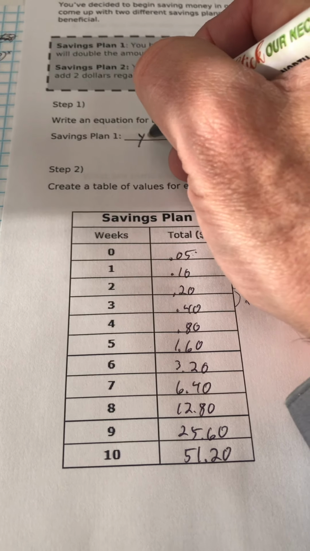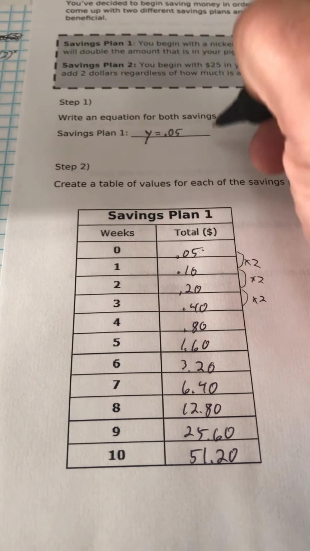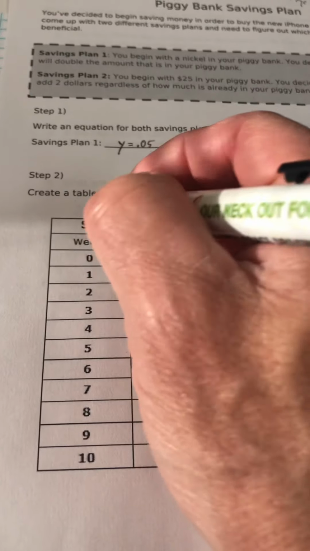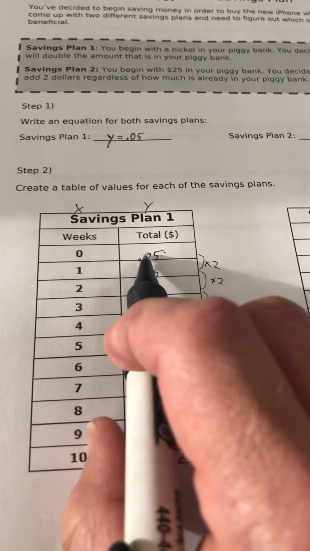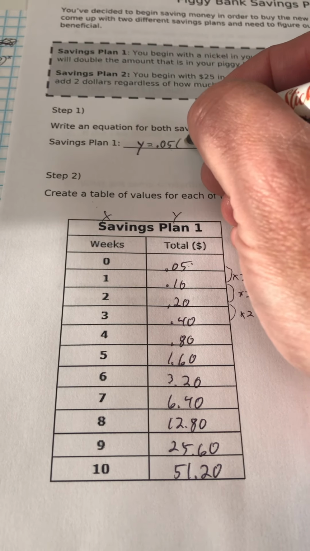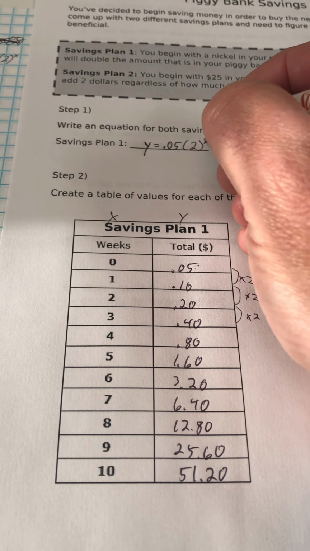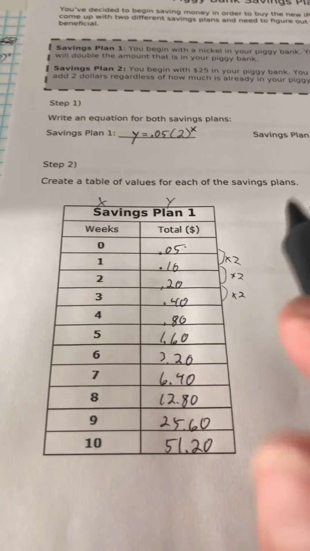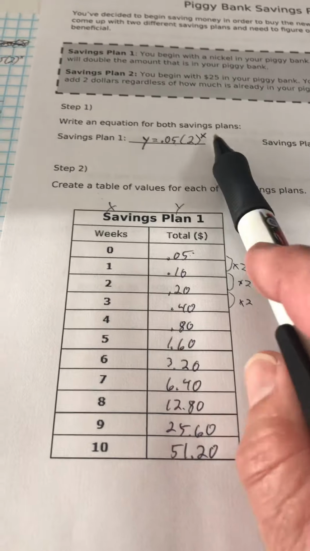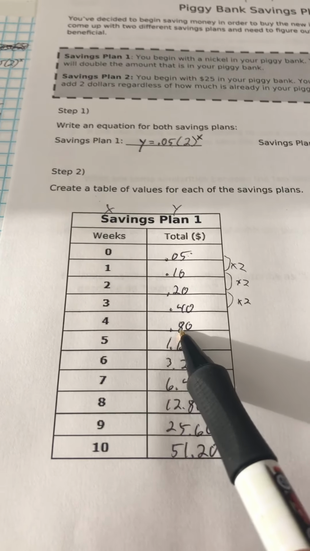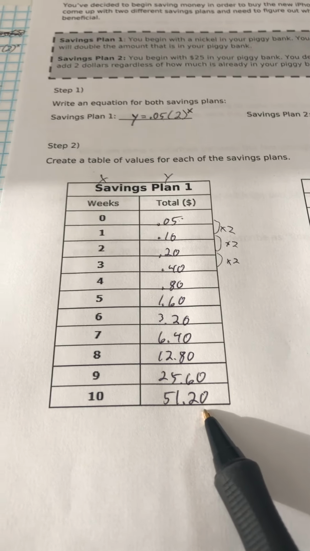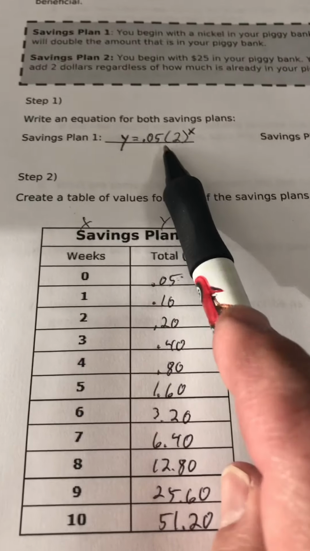So that's going to be y equals our initial value, or our y-intercept. If this was to be x, this could be y. Our y-intercept is 0.05, our initial value we start with, and then we multiply that by 2, and we have our exponent, which is going to be the number of weeks. I plugged in a 4 in my calculator, and it comes out to 80 cents, just to check it. I plugged in the 10 for the exponent. It came out to 5120. So we're good to go. We have our equation for this plan.